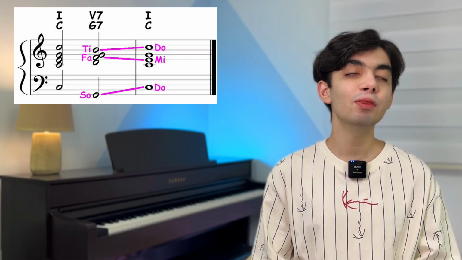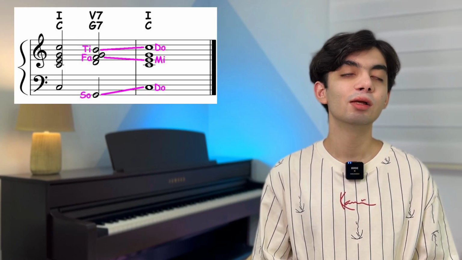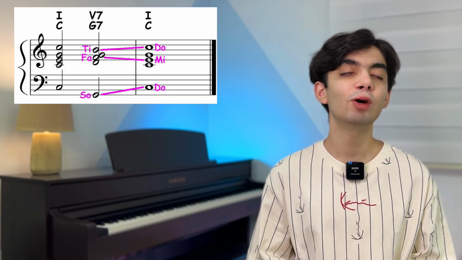Now, we know that traditionally, the most powerful type of resolution in any major or minor key is the 5-7 to 1 chord progression, which is when you meld a major chord with an added minor seventh on the 5th degree of your scale, and then resolve that chord to the 1 chord.